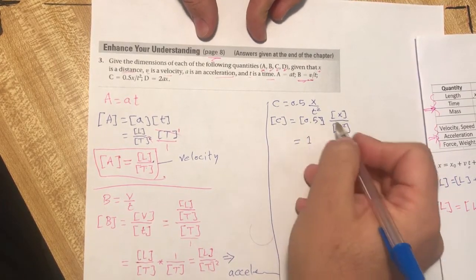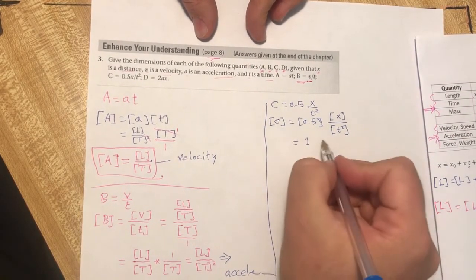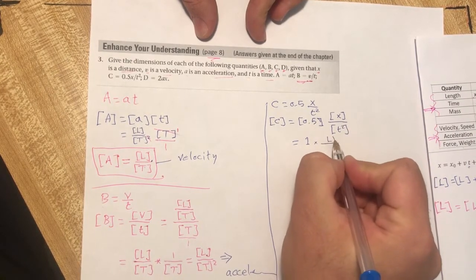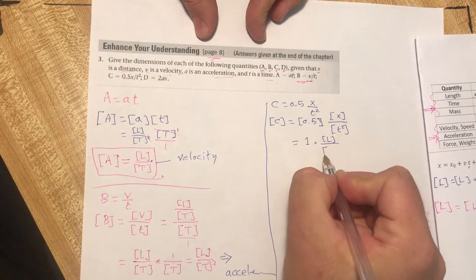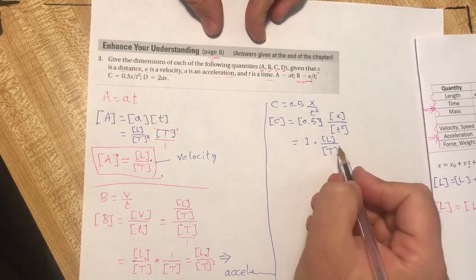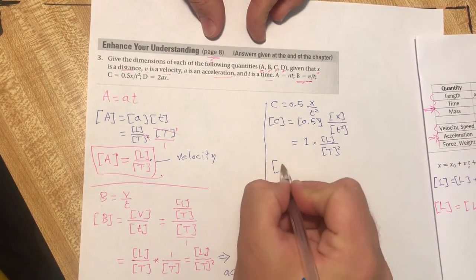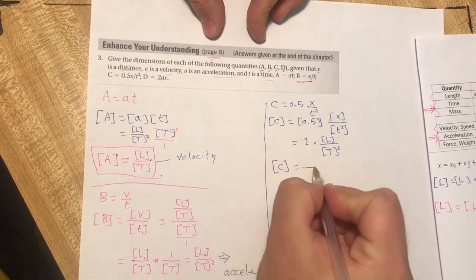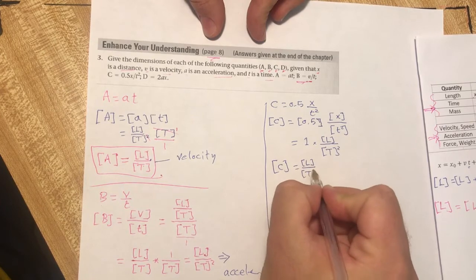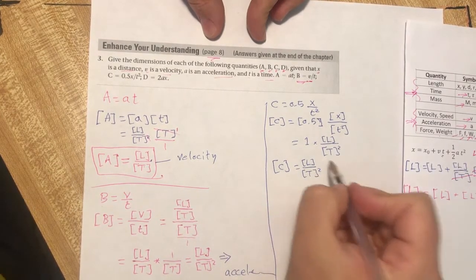If I put it 0, all of them will be 0. It is dimensionless. Multiplied by the dimension of x, which is length, divided by t squared. There's no meaning if the squared is inside or outside the bracket. So the final dimensions is length over t squared, which is again acceleration.